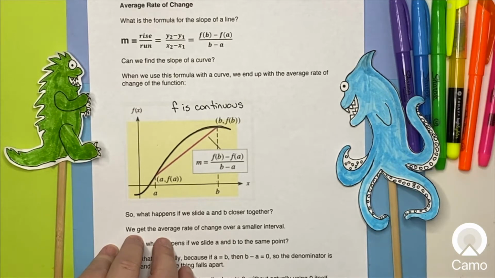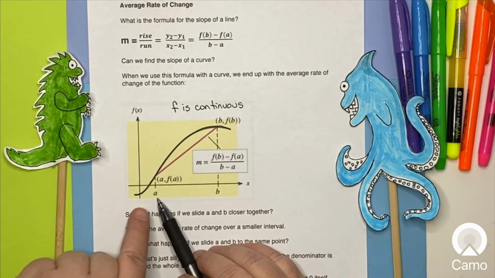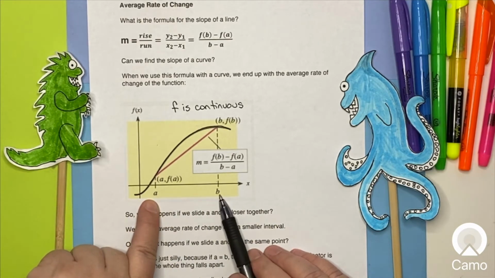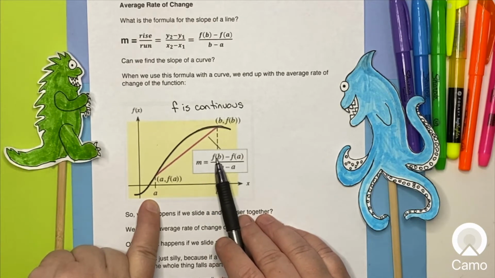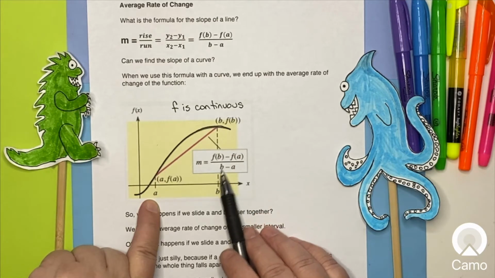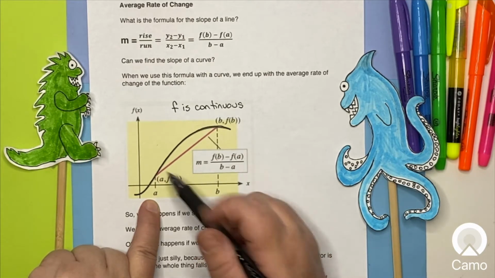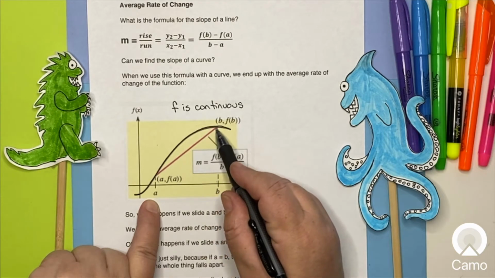F has to be a continuous function. If I pick the point A here and a point B there, and I look at the slope, the slope of that we're going to say is f of b minus f of a over b minus a. That's going to be the slope of this pink line.